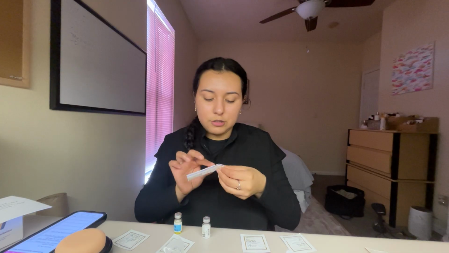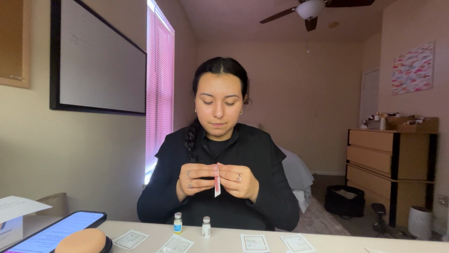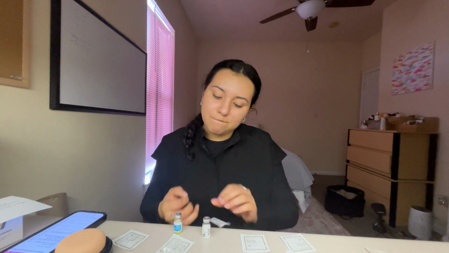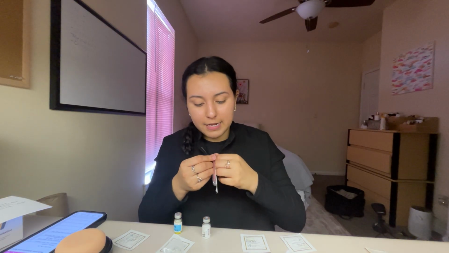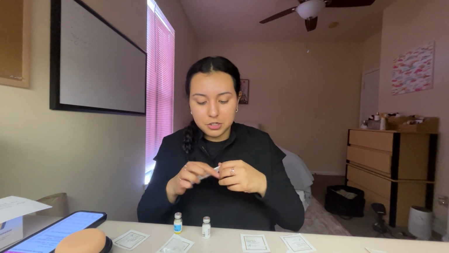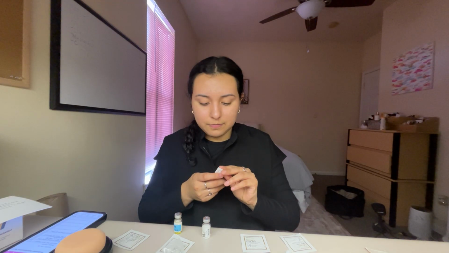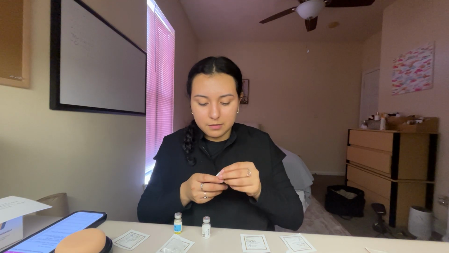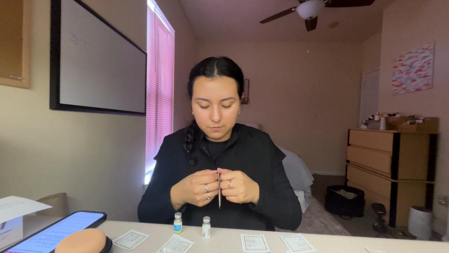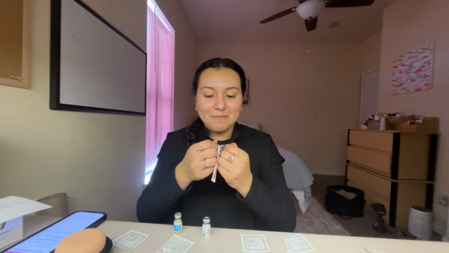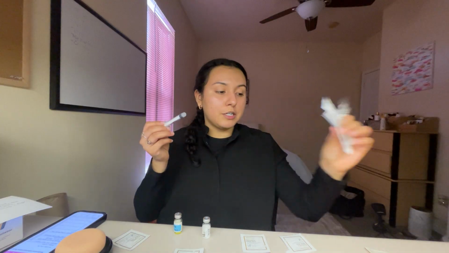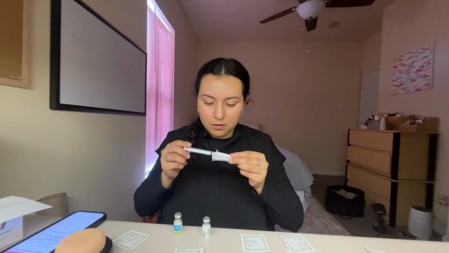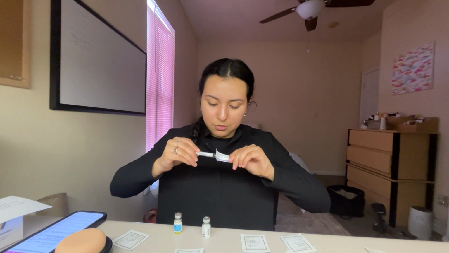And then I'm going to insert my 18 gauge needle. It's not wanting to cooperate with me. Or maybe it's me that just can't follow the directions. Okay, so we have that. We have our syringe. We're gonna throw that away. And then we're going to connect that.